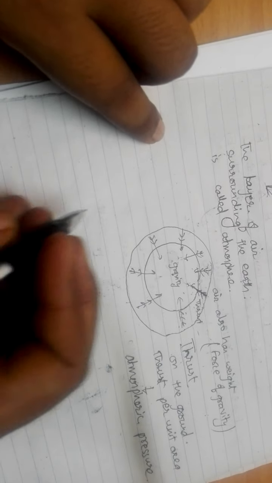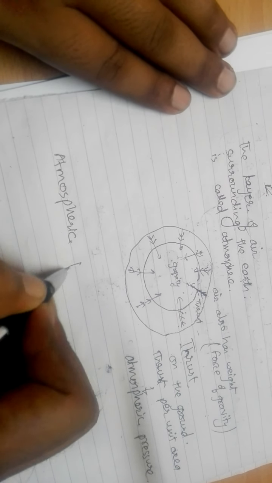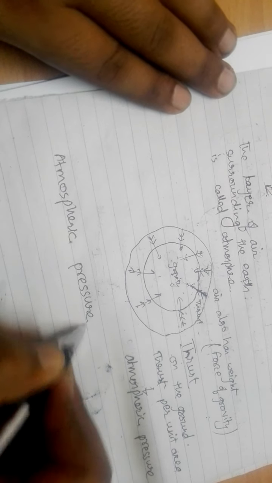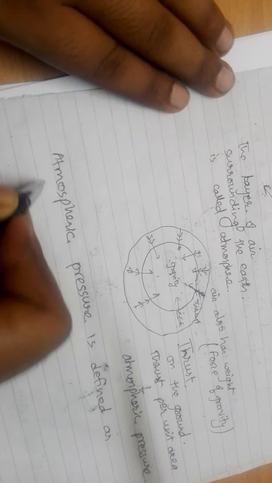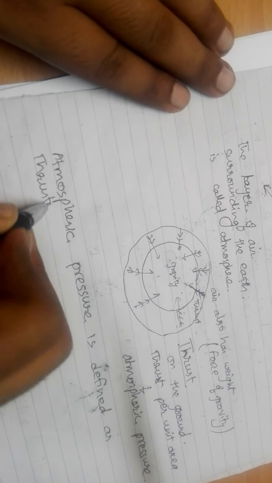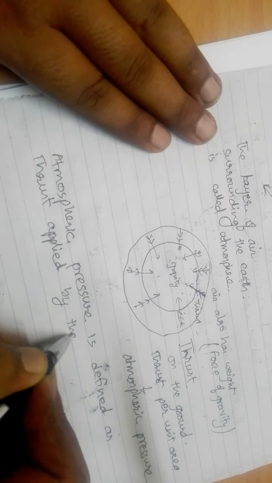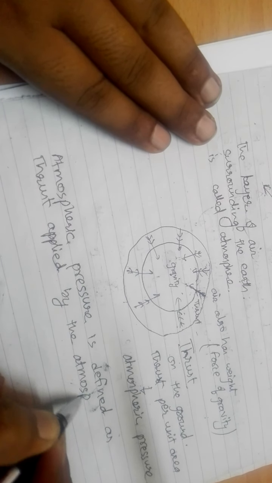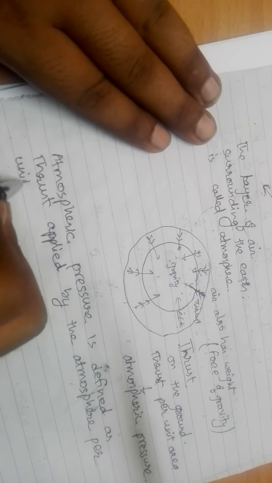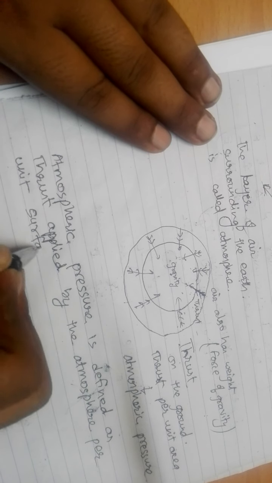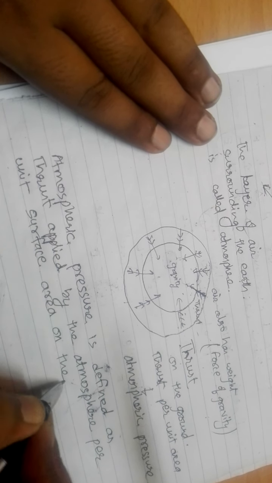So you can define atmospheric pressure as thrust applied by the atmosphere per unit surface area on the ground.